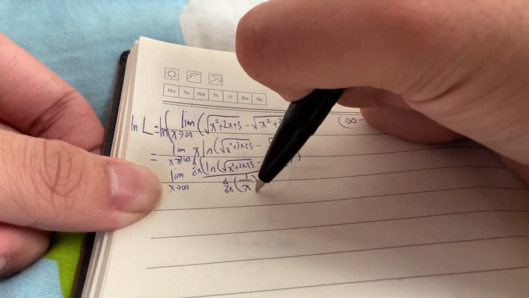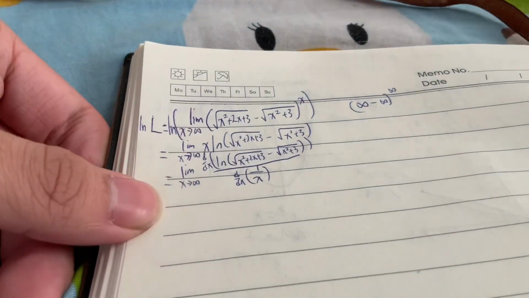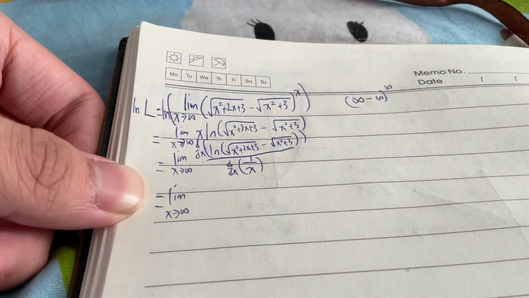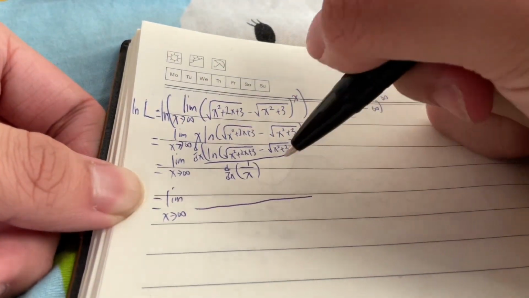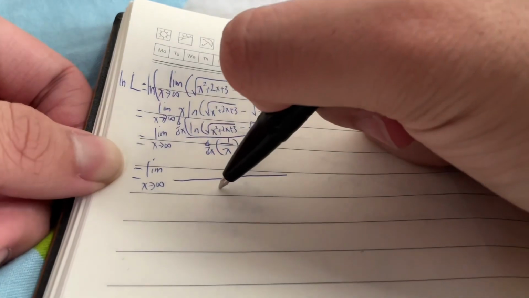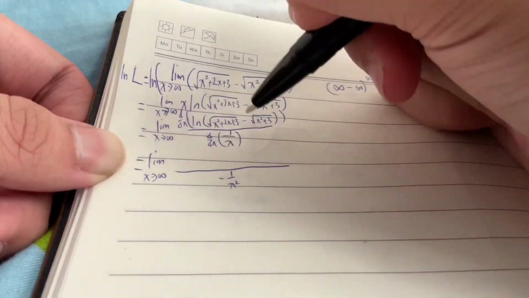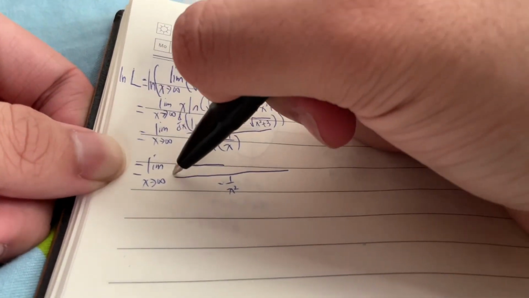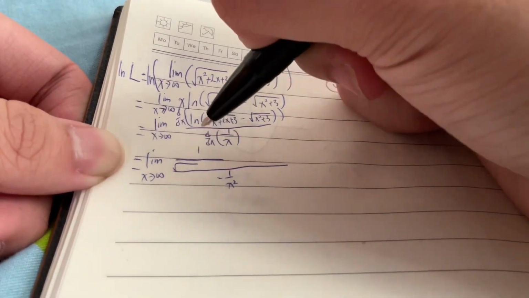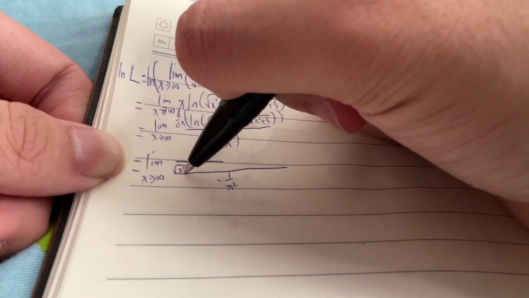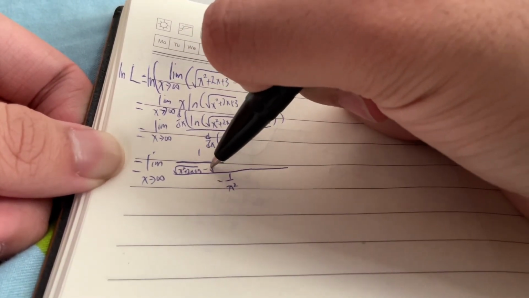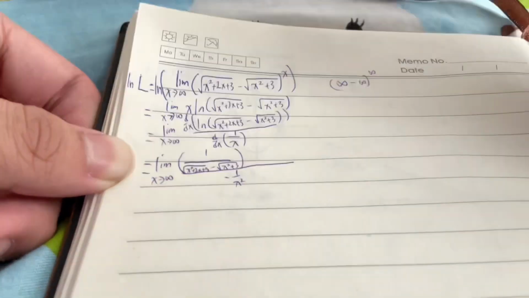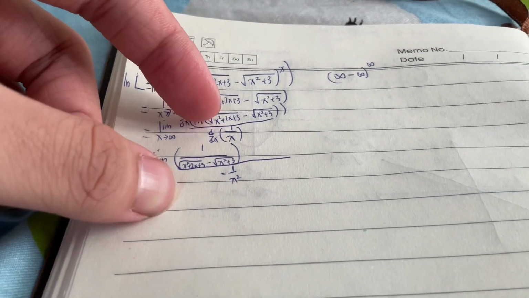We can differentiate both functions. The denominator is easier: the derivative of 1 over x is negative 1 over x squared. For the numerator, the derivative of ln gives 1 over the inside, 1 over square root of x squared plus 2x plus 3 minus square root of x squared plus 3, and then the chain rule: multiply by the derivative of this.